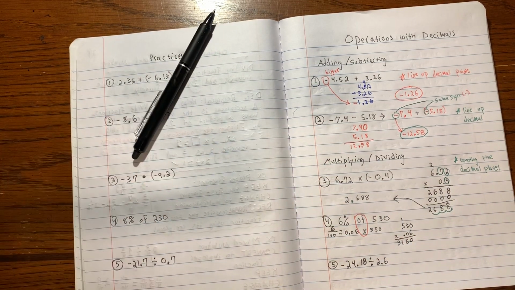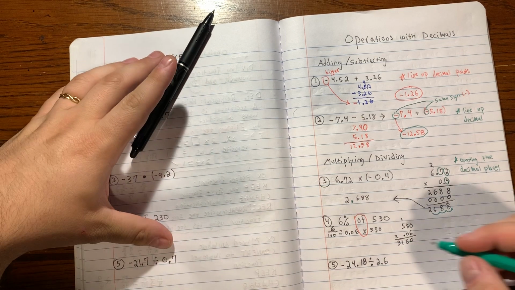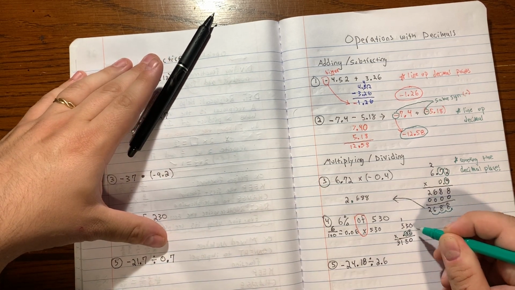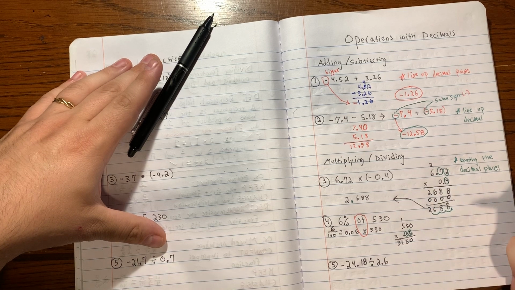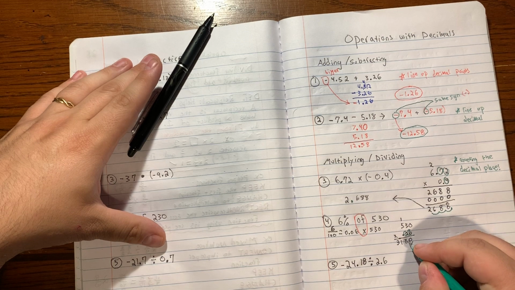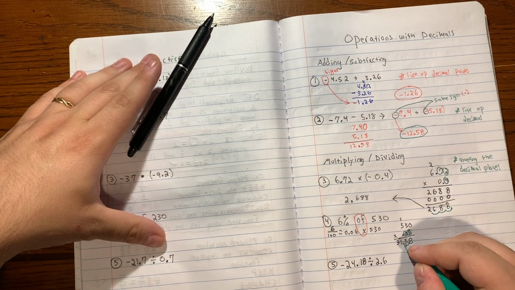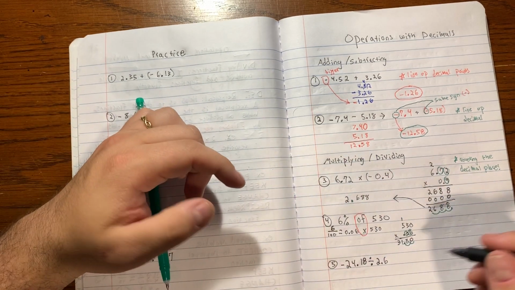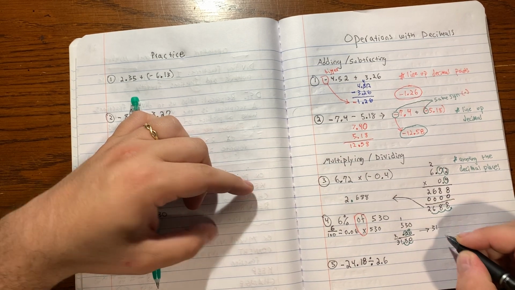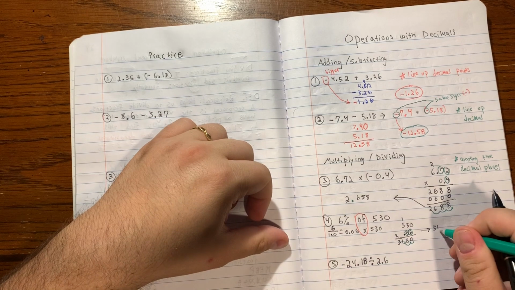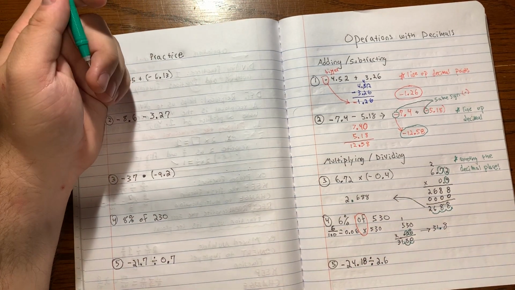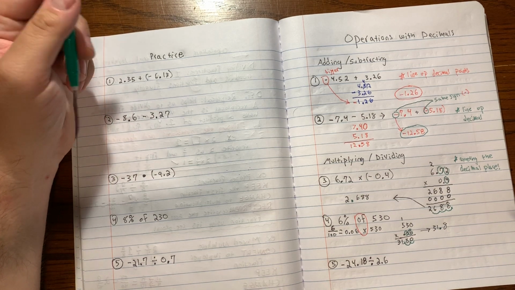And again, we are counting the decimal places. So we have 1, 2, and 0, right? There's no decimal here. So I bring it over to here, and my final answer is 31.8, or you could say 31.80. It doesn't matter which one.